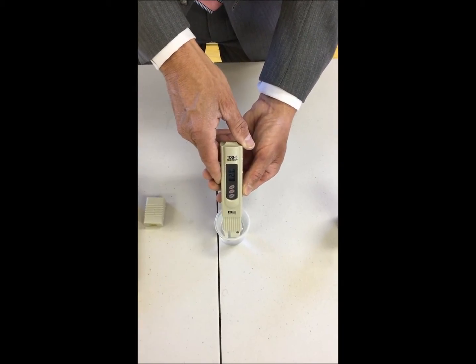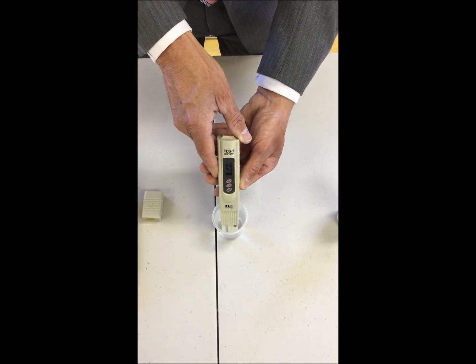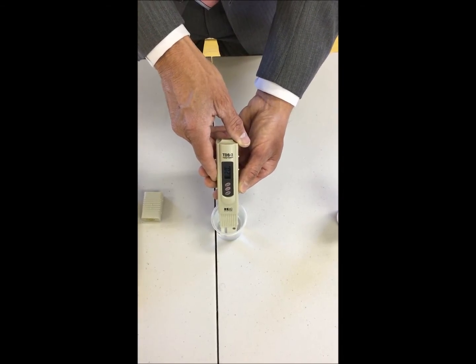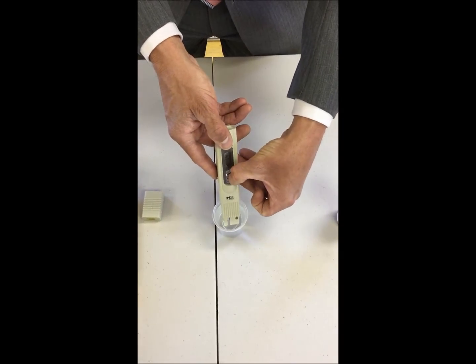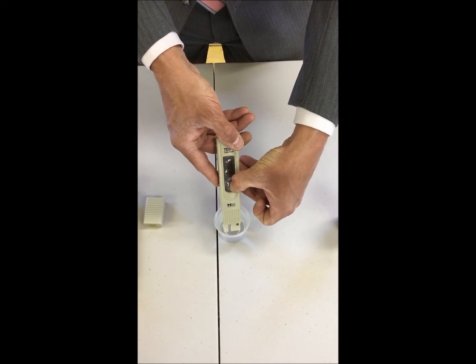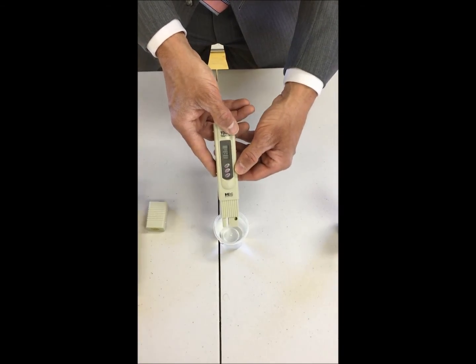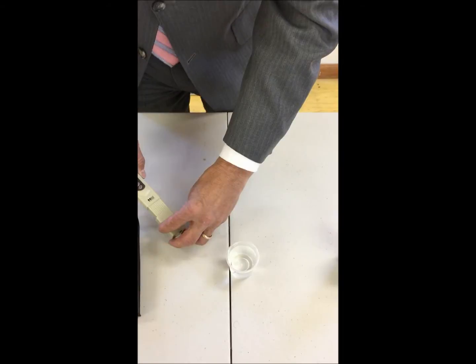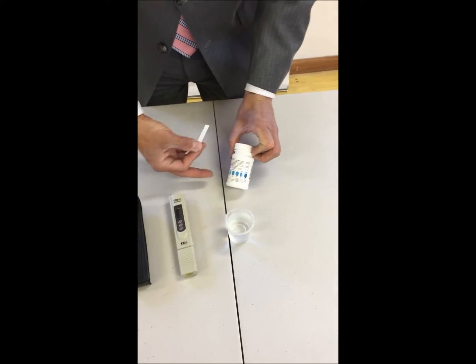If the number flashes, that means you need to multiply that number by 10. So if your value was 100 and it flashed, you'd multiply it by 10 and get 1,000. You then hold, while it's in the water, the middle button. It will then give you the temperature in degrees Fahrenheit, which you also record. Once done with that test, we've handled both conductivity and temperature. We go on to handle free chlorine.